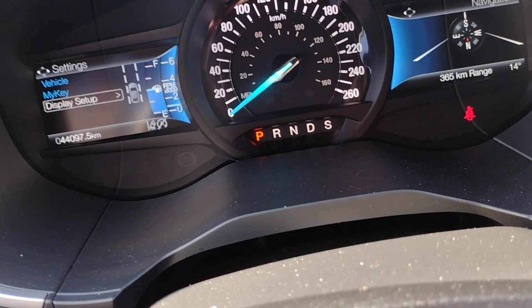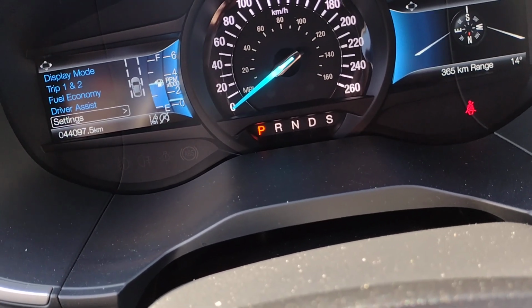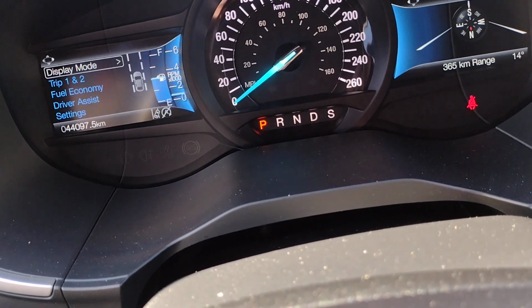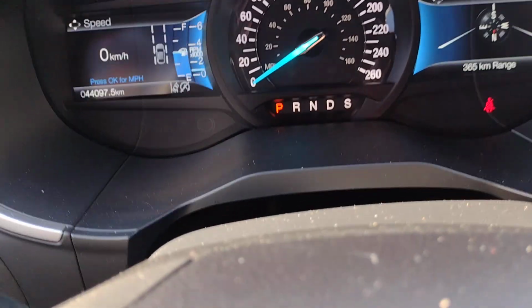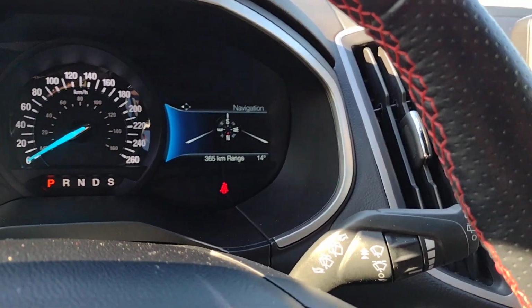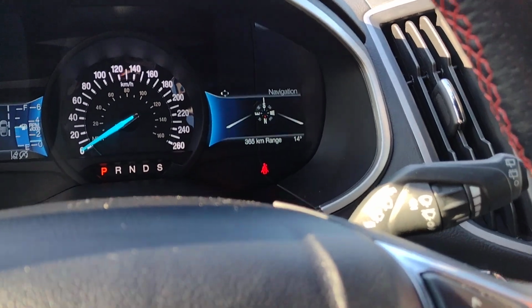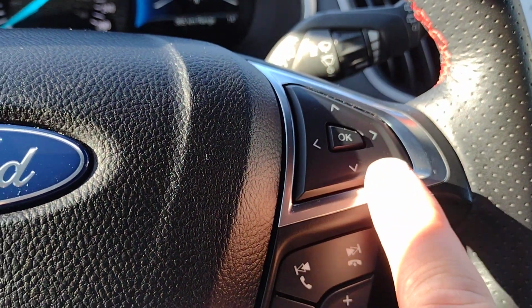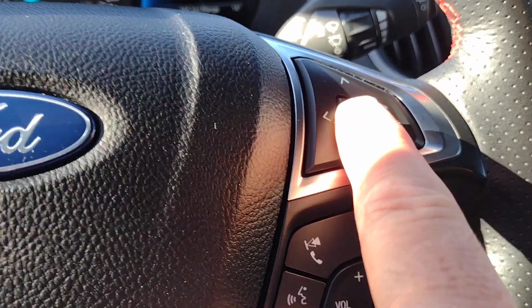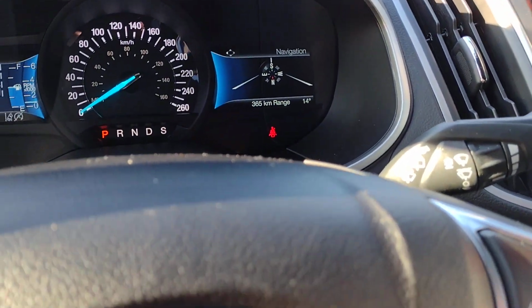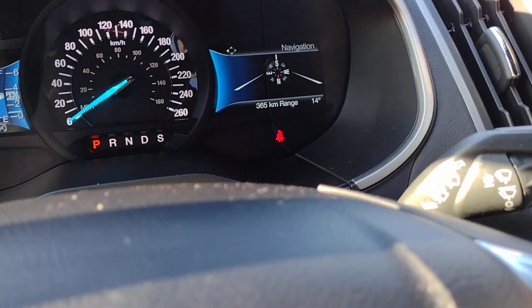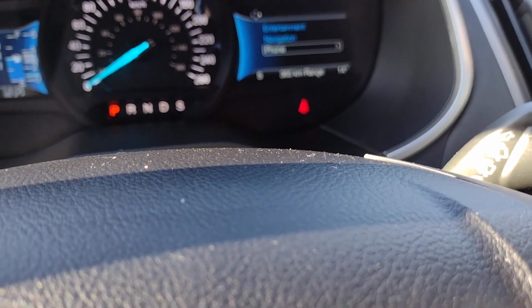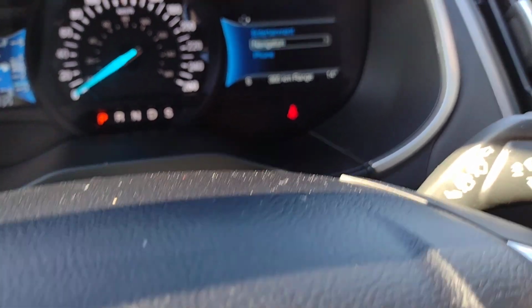Would you like miles and miles per gallon? So the display is completely up to you how you want the vehicle's information displayed, and what's important to you. On the right hand side, right now we've got it showing navigation. The display is controlled with the buttons on the right hand side. So you've got a choice of navigation, phone, or entertainment.